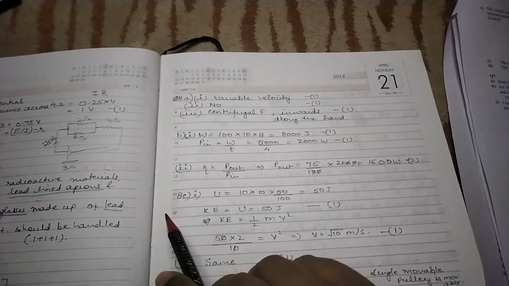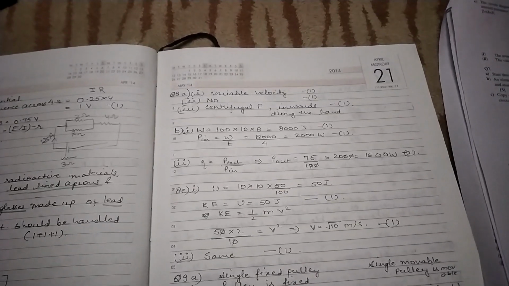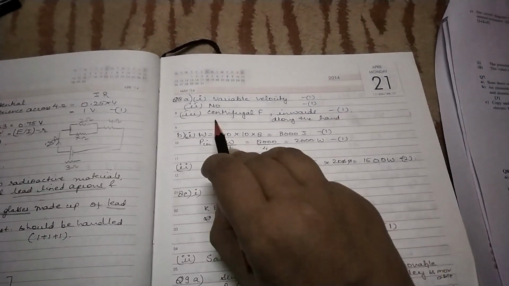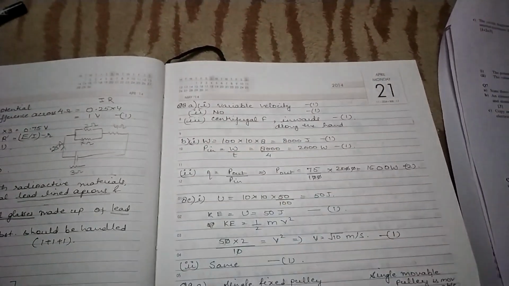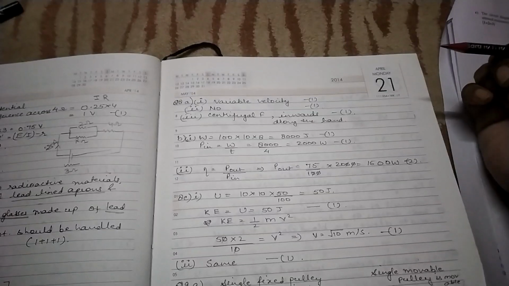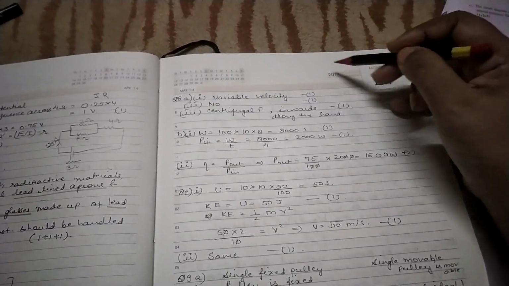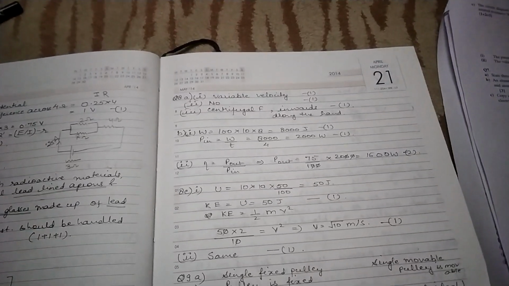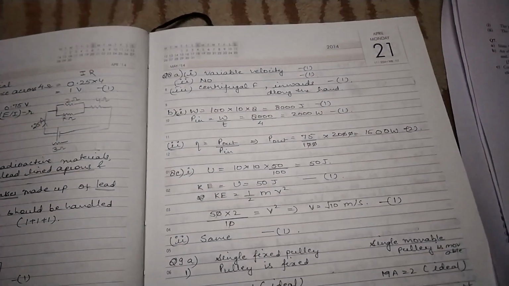And the final part of the question, what kind of force acts on the hand and state its direction? On the hand, there is a centrifugal force that acts, and it is inwards along the hand. So 1 plus 1 plus 1. In none of these are you required to write the explanation.